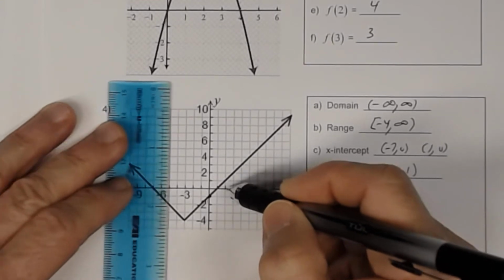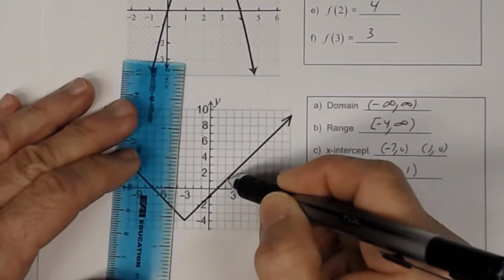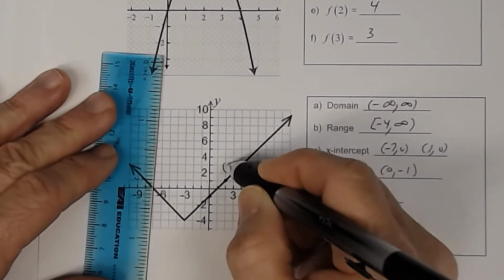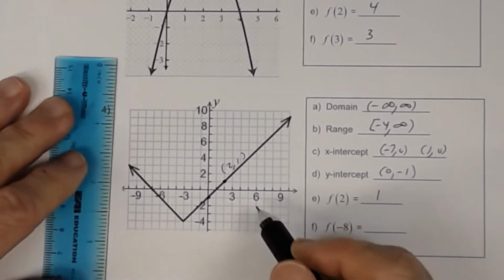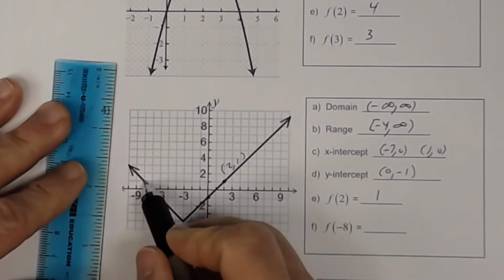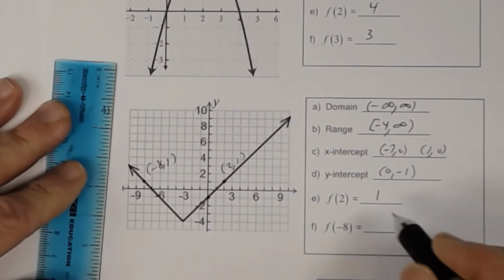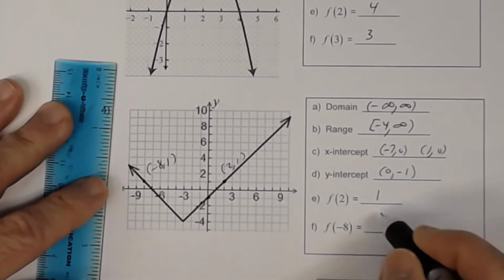F of 2 means what's the y value when x is 2? So x is 2 right here. So you got it located. That's this point here, and the y value is 1. This right here is 2, comma 1. So the answer is 1. F of negative 8 is this point here, so that's negative 8, 1. So again, when x is negative 8, the y value is 1.